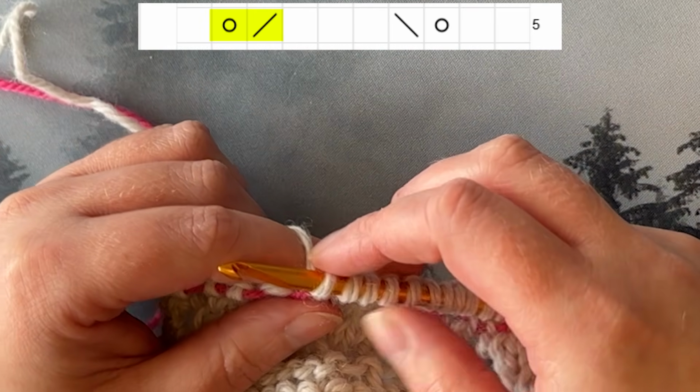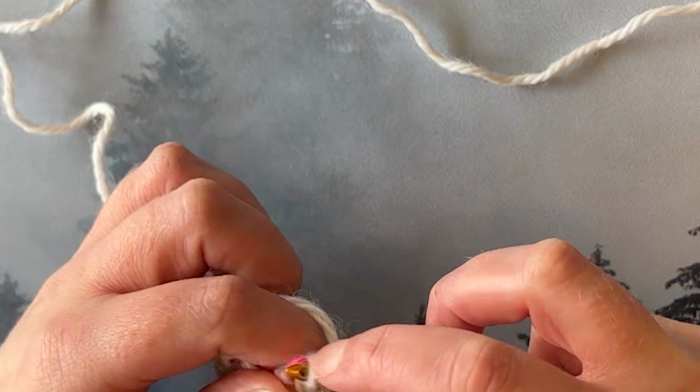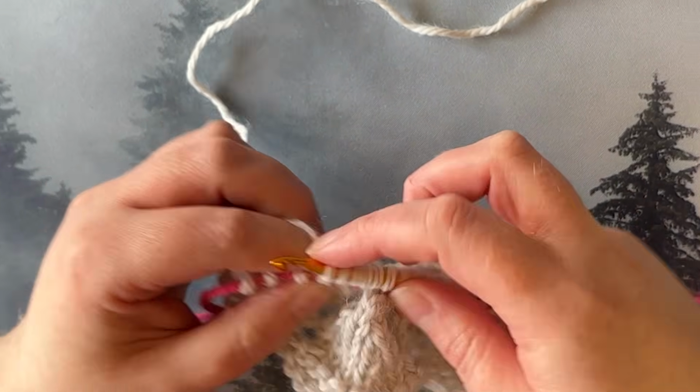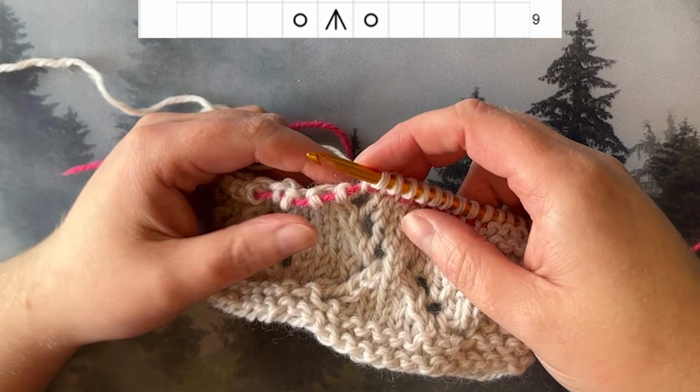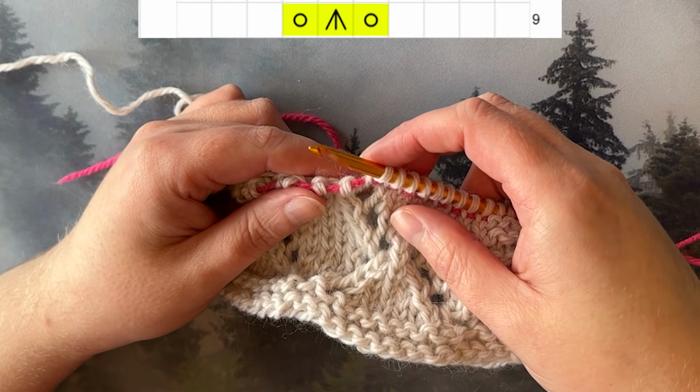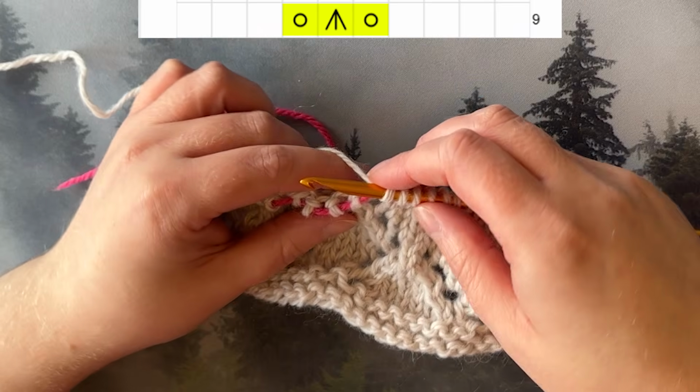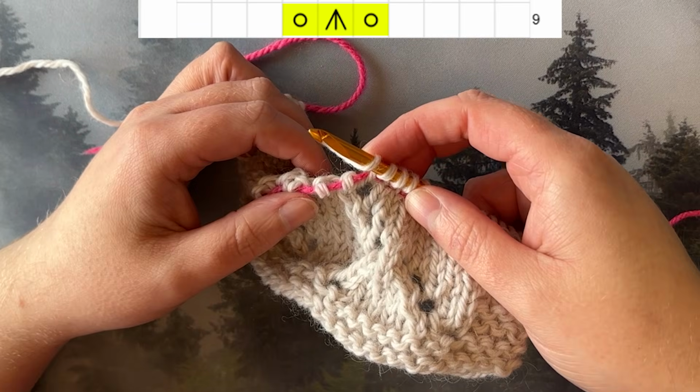Then we just have a yarn over. I'm going to knit to the end, and then we'll move on to the center double decrease. Okay, so I'm at the point of row 9 where I need to do my yarn over, my center double decrease, and a yarn over. So yarn over, easy enough.